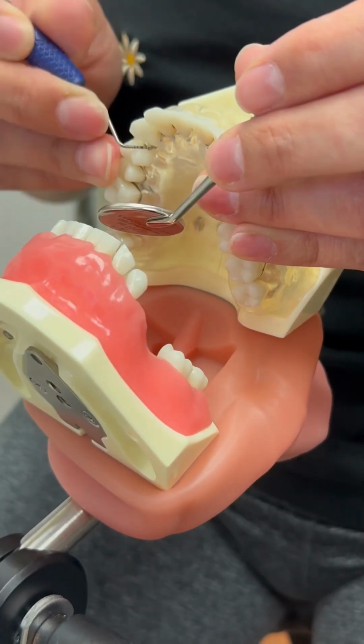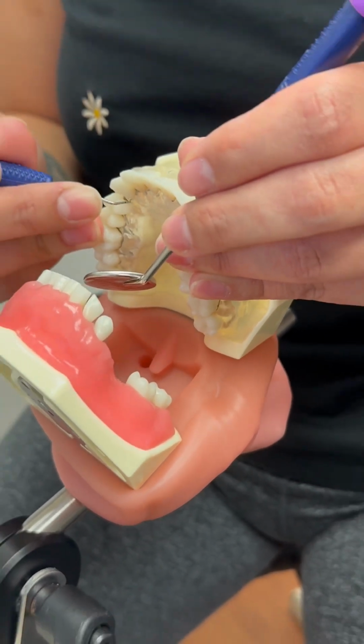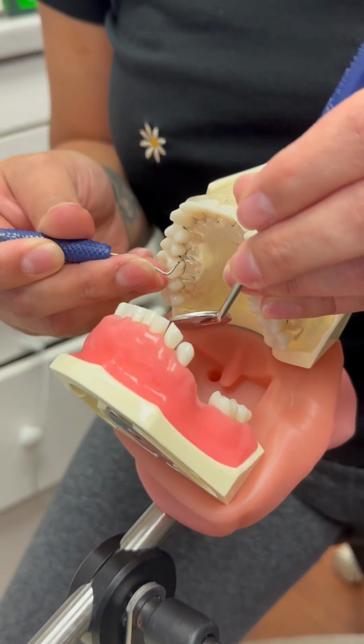With this instrument, we use little strokes, and we use light pressure until the junctional epithelium is blanching.